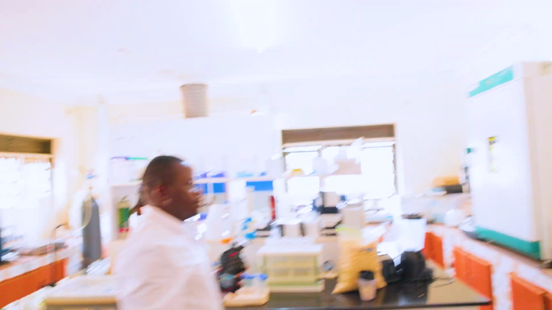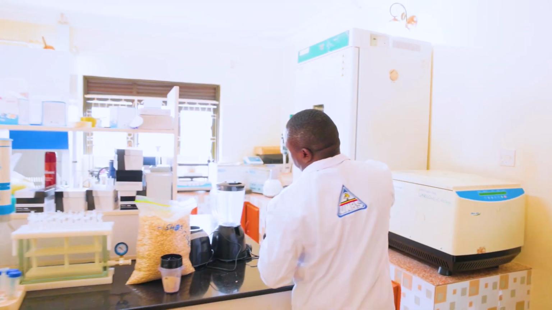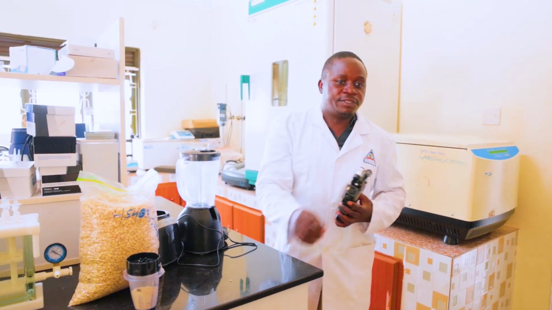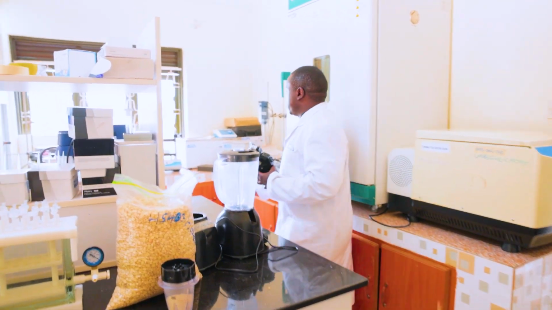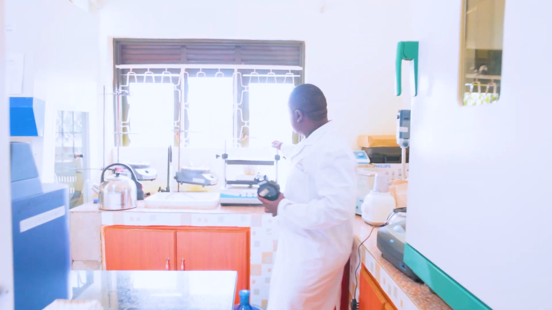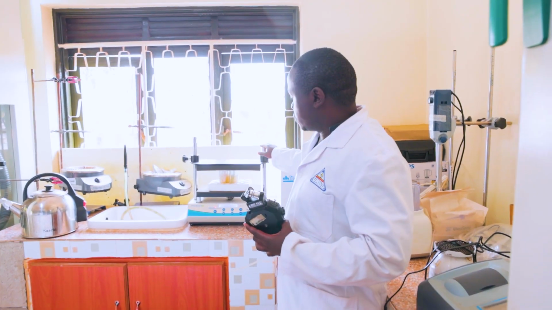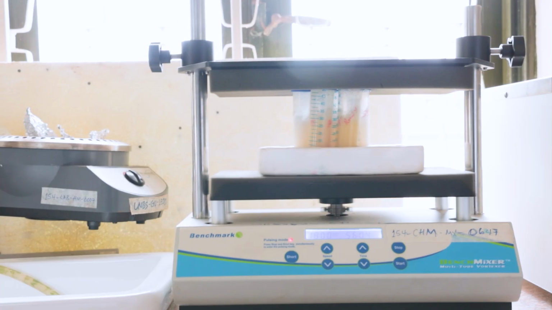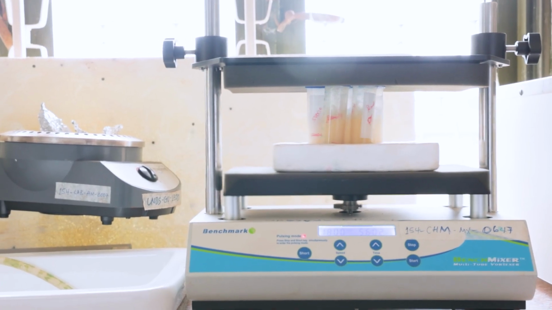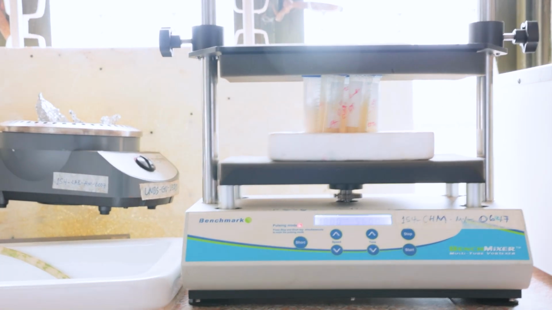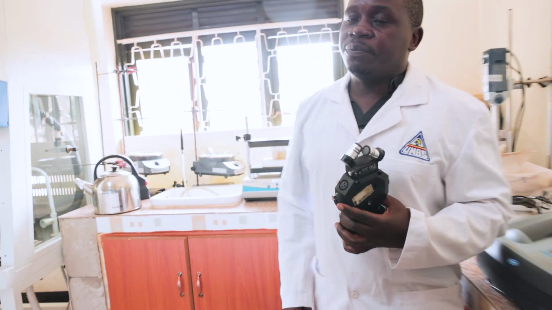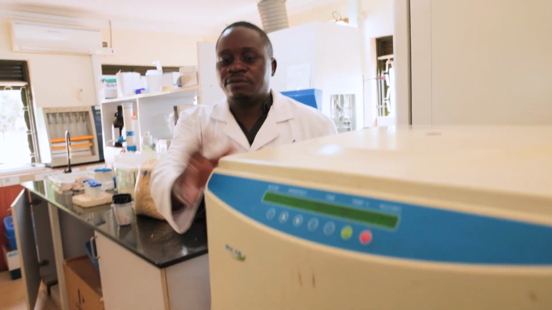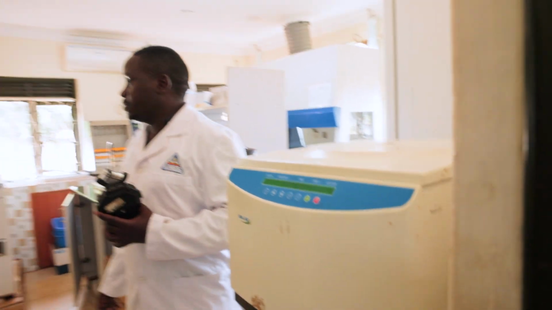And actually right now I'm extracting for aflatoxin analysis. We have maize grains and some other foods you'll see on the other side there. Currently I'm extracting this for aflatoxin analysis. We have different equipment, a centrifuge for that, whatever I'm going to use, the centrifuge and all that.